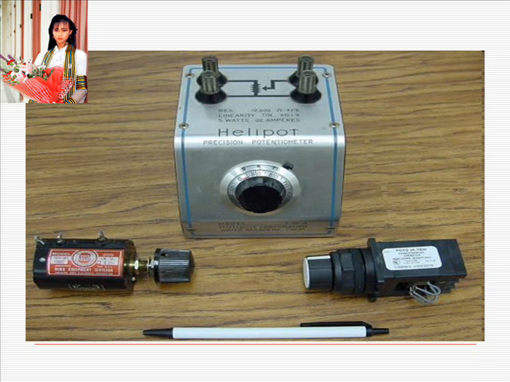Here are 3 more potentiometers, more specialized than the set just shown. The large helipot unit is a laboratory potentiometer designed for quick and easy connection to a circuit. The unit in the lower left corner of the photograph is the same type of potentiometer, just without a case or 10-turn counting dial.